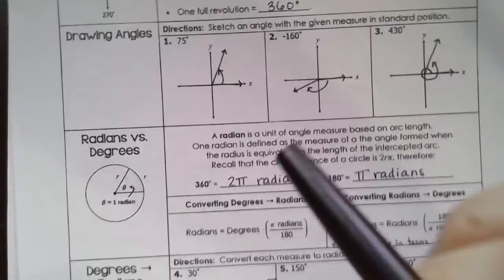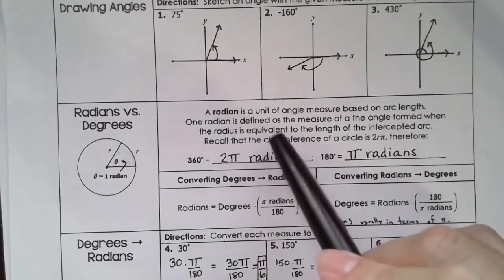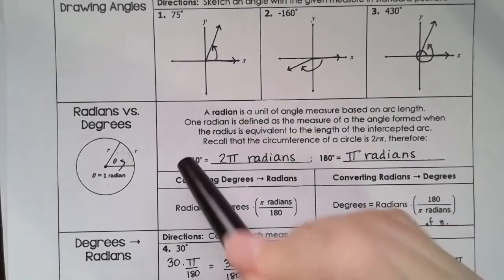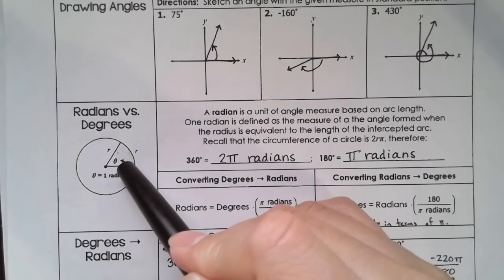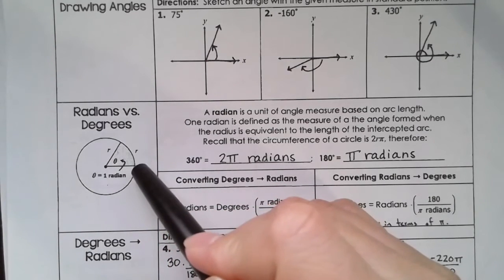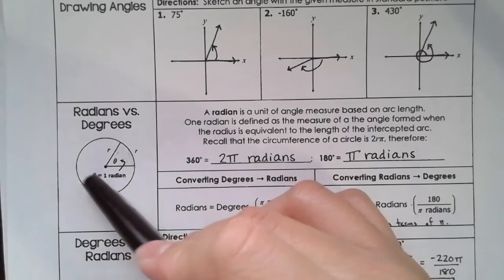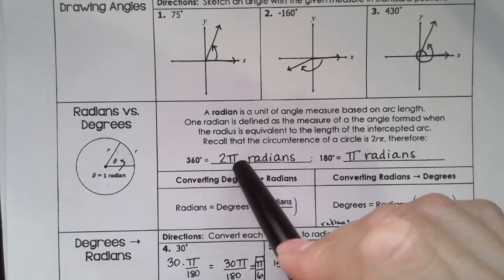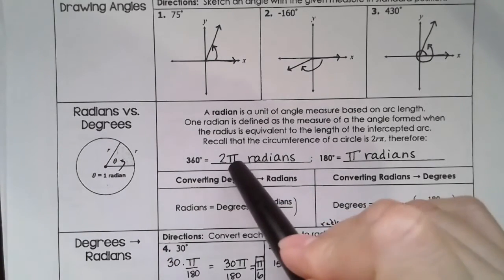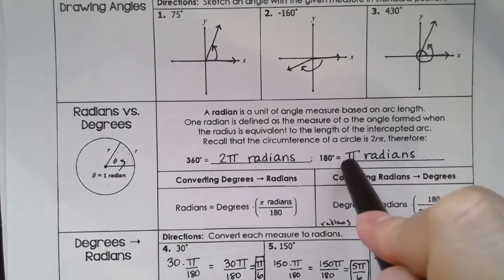It says the radius is equivalent to the length of the intercepted arc. So right here, here's my radius. It's equivalent to the intercepted arc. Therefore, 360 degrees, if I go all the way around, is equivalent to 2 pi radians. Very important: 360 degrees is 2 pi. Therefore, half of it, only half a circle, 180 degrees, is pi.